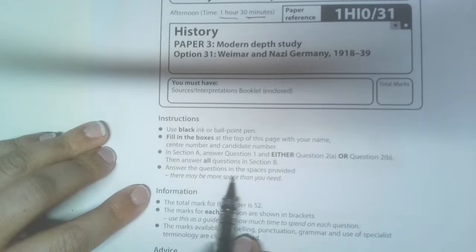Answer all the questions in the spaces provided. There may be more space than you need, because they give you way more space than you need. You don't need to write reams and reams. If I see people asking for more paper, I genuinely think they've written too much. You have written too much.